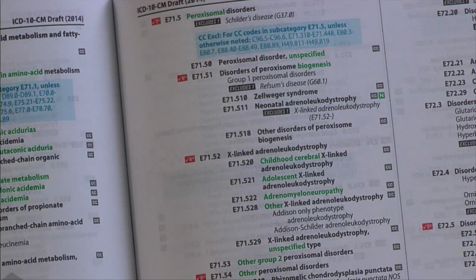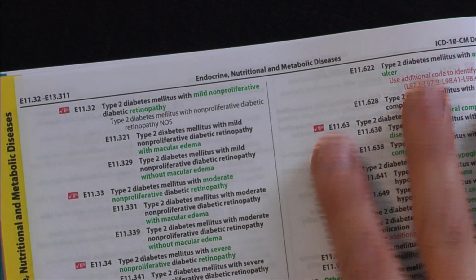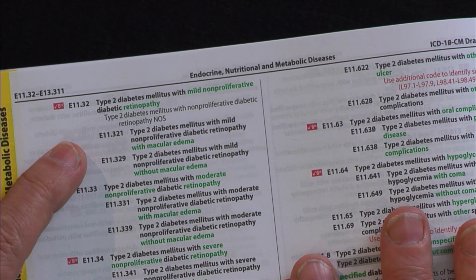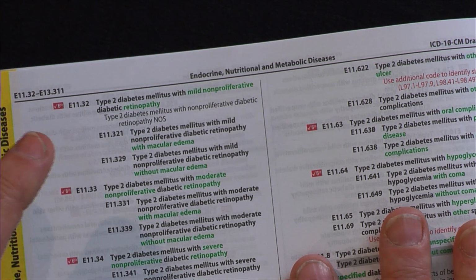I move back to the tabular section, and it's in alphanumeric order, so I'm going to go to the E section. And the code I want is E11.321. And I found that code, and the complete description is type 2 diabetes mellitus with mild non-proliferative diabetic retinopathy with macular edema. And that is exactly what he has. So that is the correct code for our principal diagnosis.